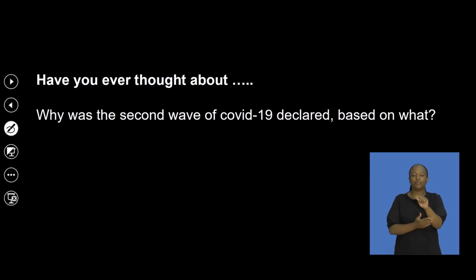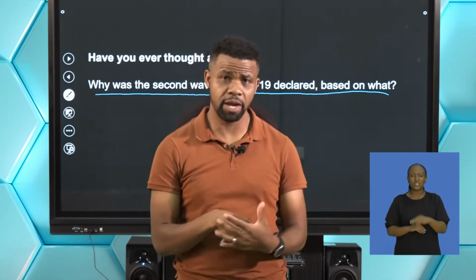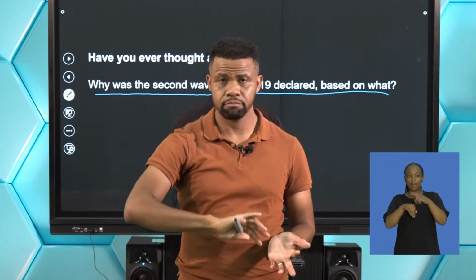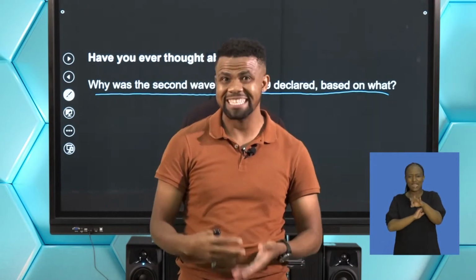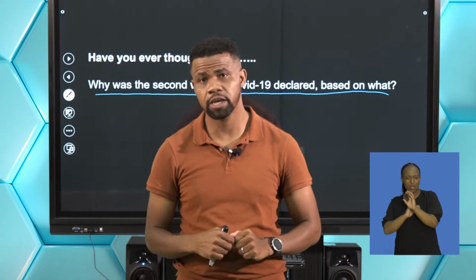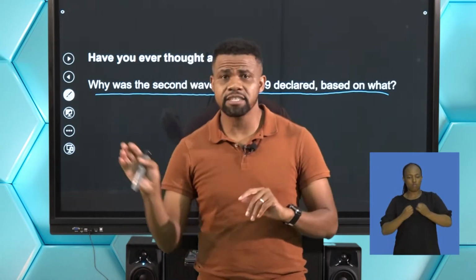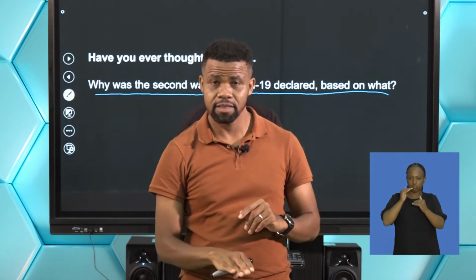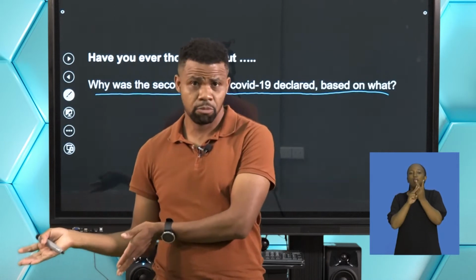Before we do that, I have a question for you. Why was the second wave of COVID-19 declared, and based on what? What do I mean when I say second wave? When COVID started, we reached a peak. The peak implies the maximum, where we were recording about 13,000 daily infections on average. We started with about 23 cases, then moved to 13,000. Then that went down to 9,000, then decreased to 1,000, and to 500. Then the first wave of COVID-19 was complete in a way.